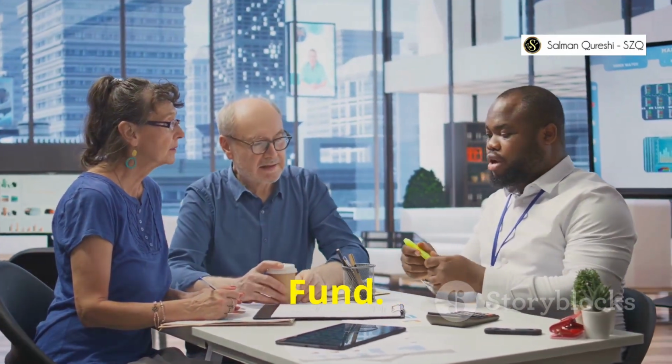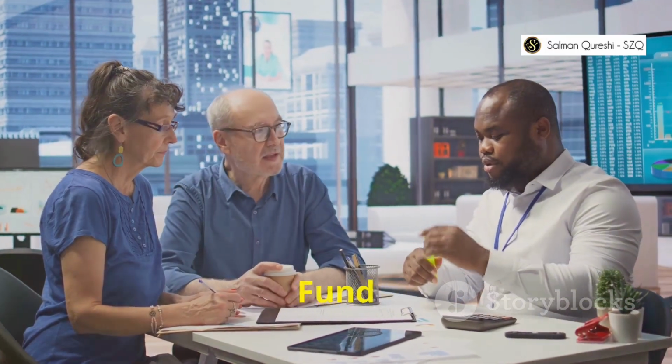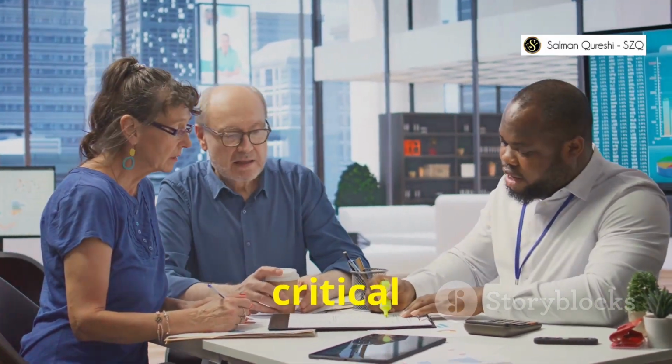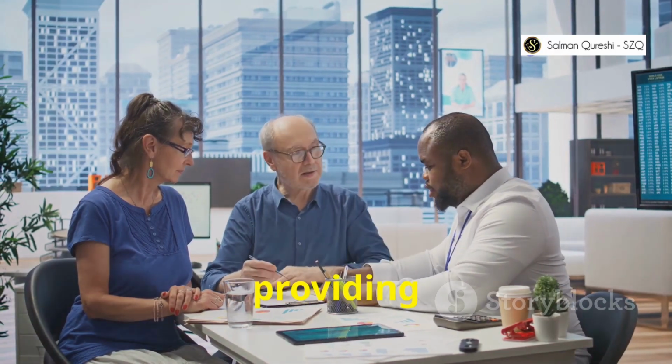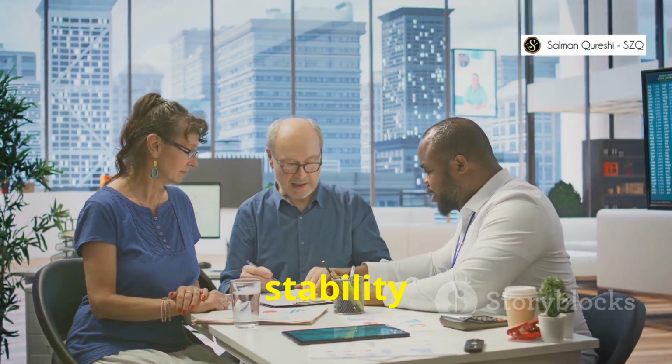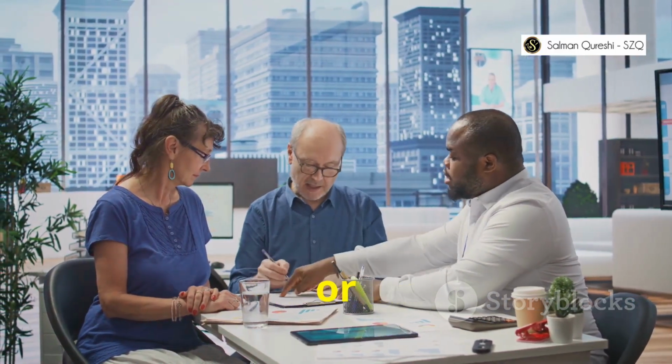Employees Provident Fund. The Employees Provident Fund, EPF, is a critical component of India's social security framework, aimed at providing financial security and stability to employees after retirement or in cases of emergencies.